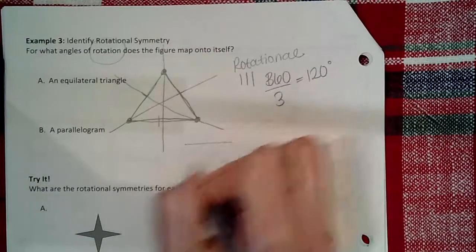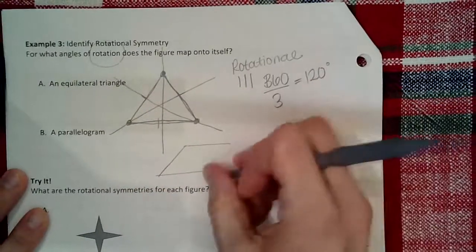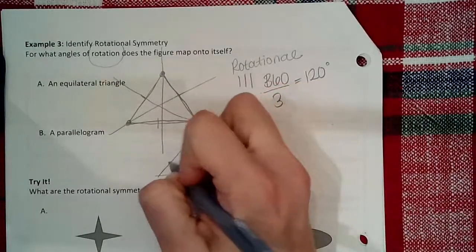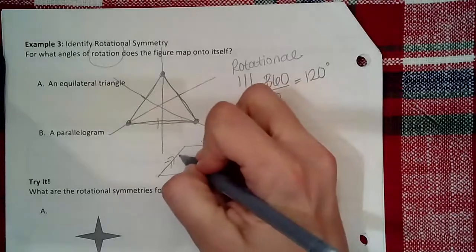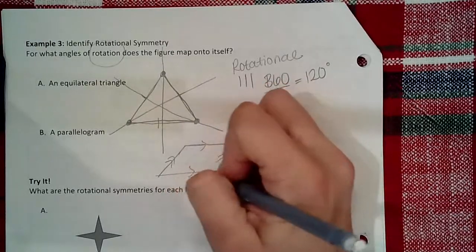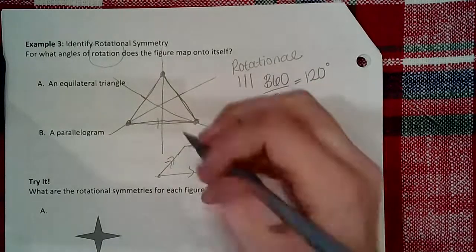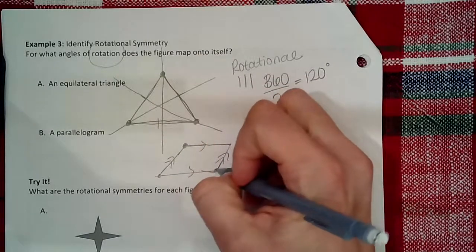Now a parallelogram looks like this. I'm bad at drawing these figures freehand. Now, be careful because we have 2 obtuse angles and 2 acute angles on this parallelogram. This obtuse angle is only going to fit over here.